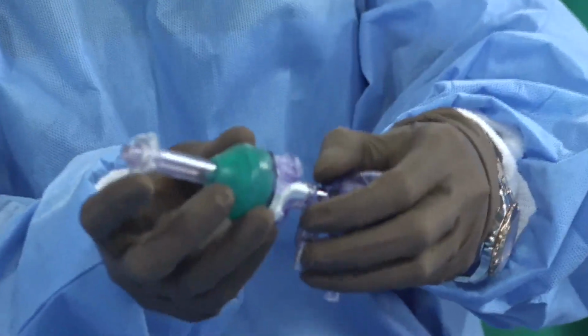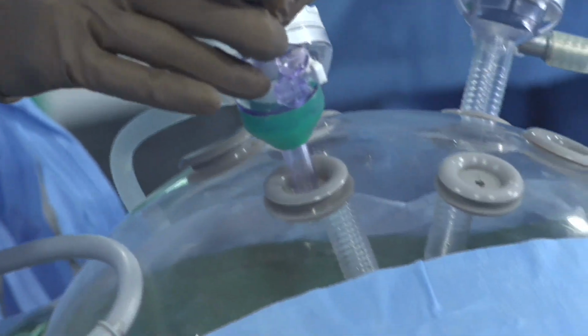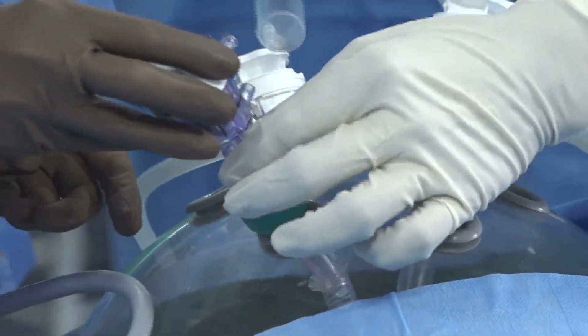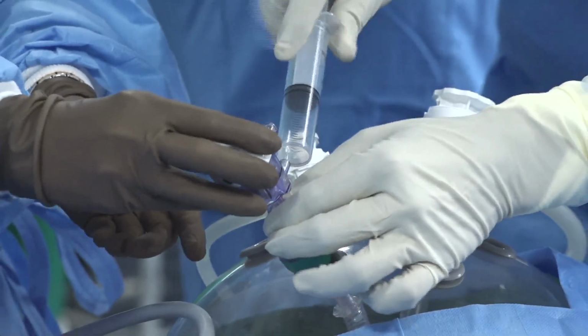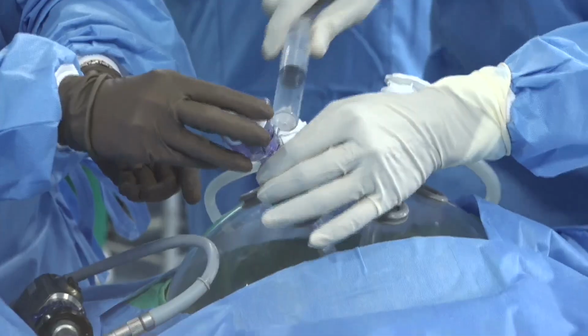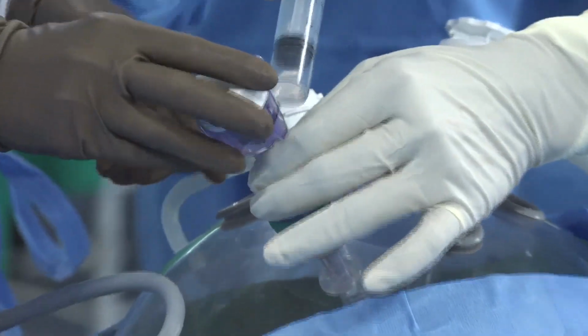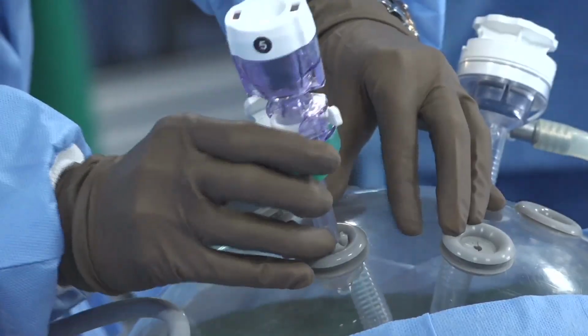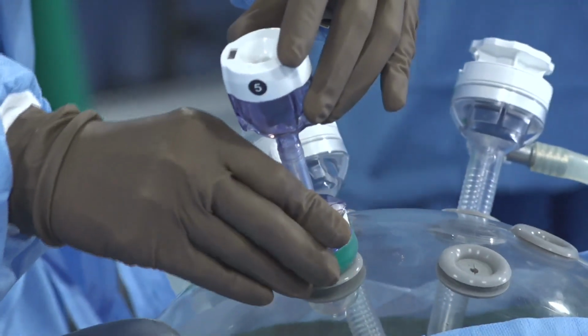So now, if you can see, this balloon has been deflated. Now we go inside the abdominal cavity, like that, and then inflate it. Okay. Can you go down? So the purpose is that we will pull it out, and this one also sits.